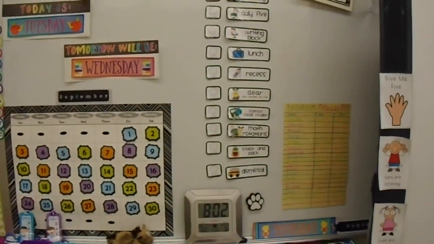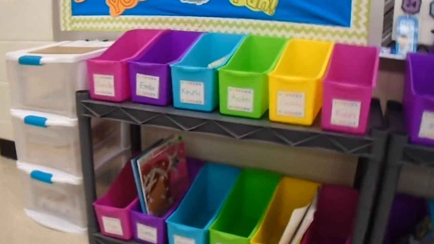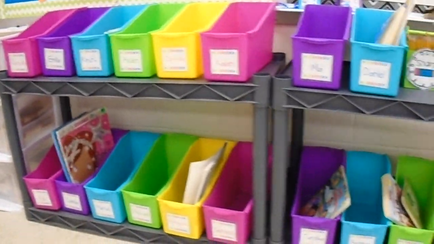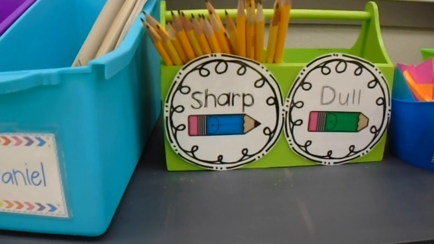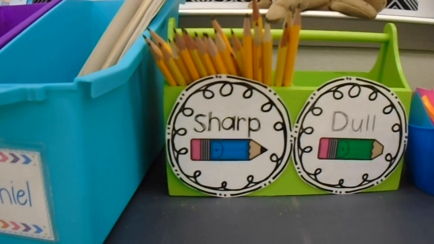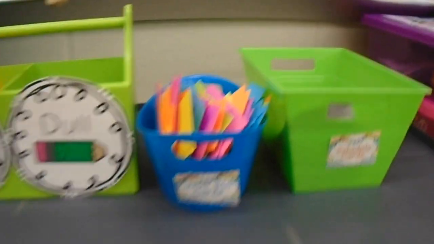Alright, over here also I have all my students' book bins. I did get these from Target and Michael's depending on the color. And then I also have my sharp and dull pencils. The labels did come from TPT. I can link those below. And then I showed you the schedule cards, but I also have issue bin cards.